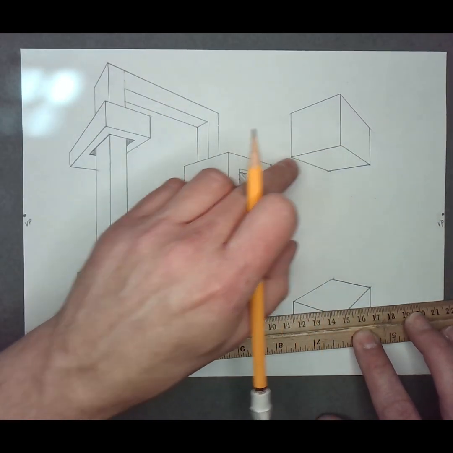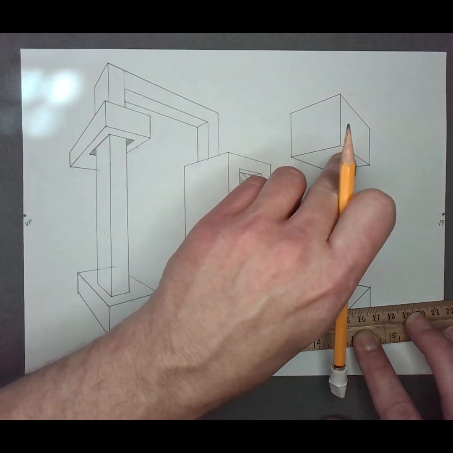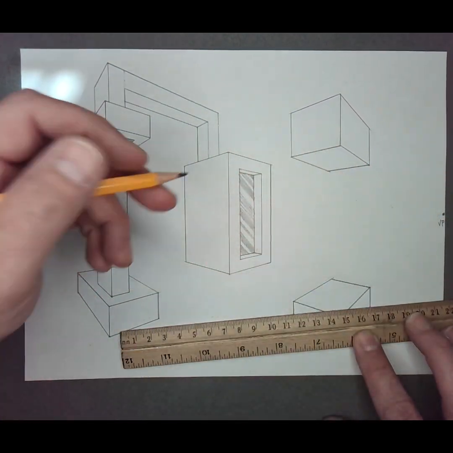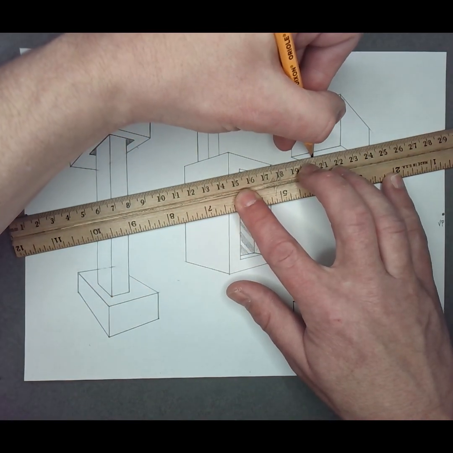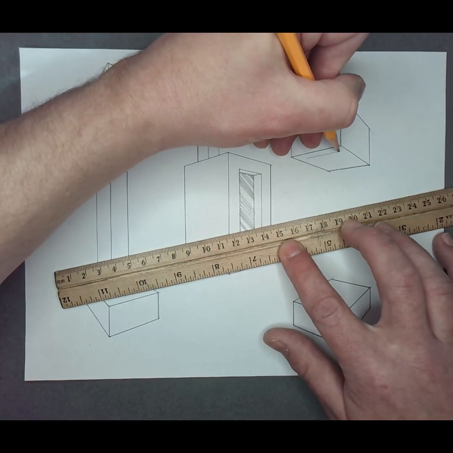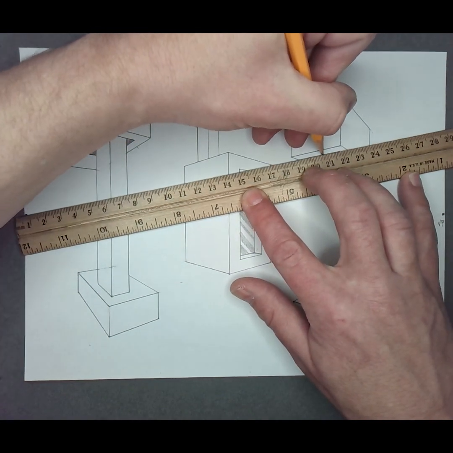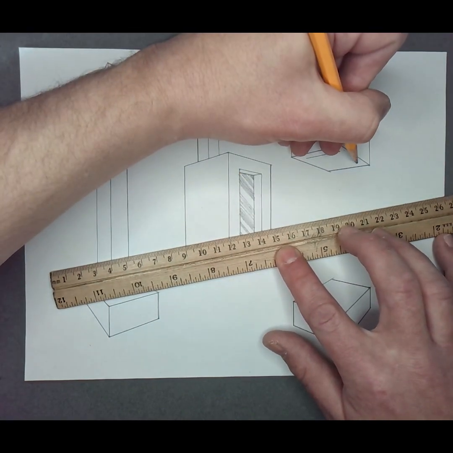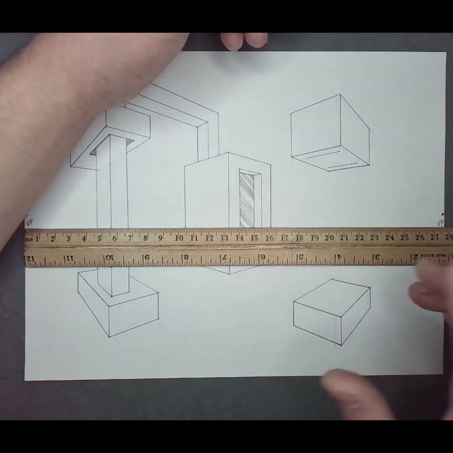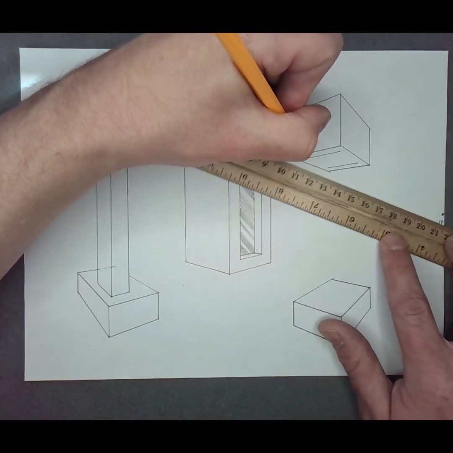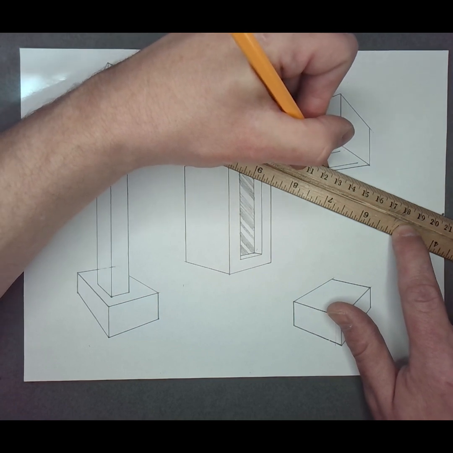So I could start by making the left, or I could start by making one go to the right. Totally up to you what you want to start with. We'll make one over here as well. And then I'm going to connect those lines together with lines that go towards the opposite vanishing point.